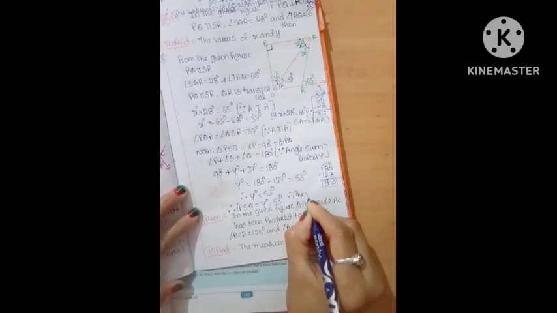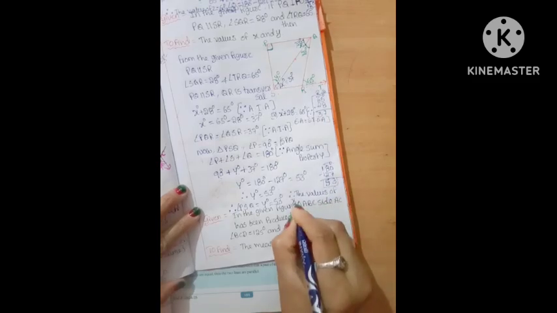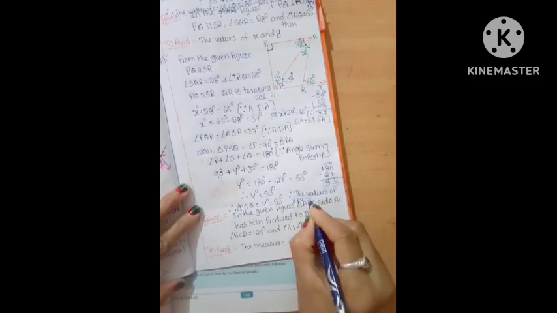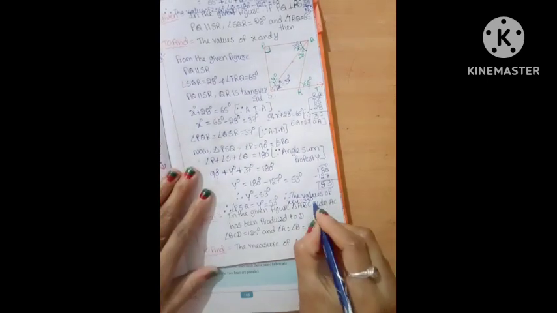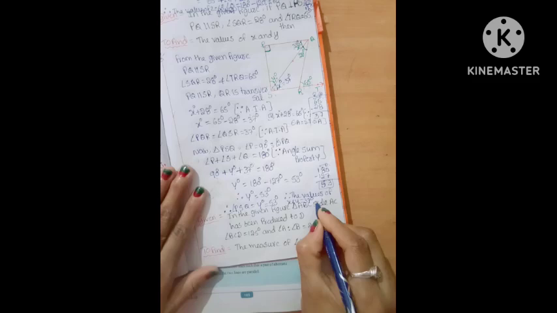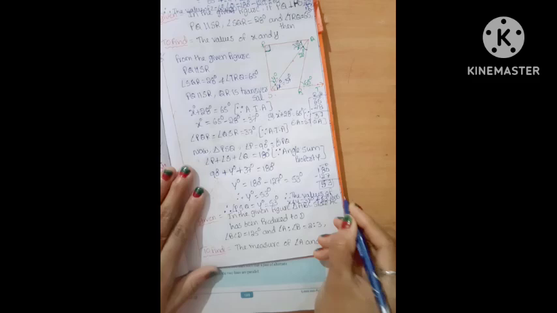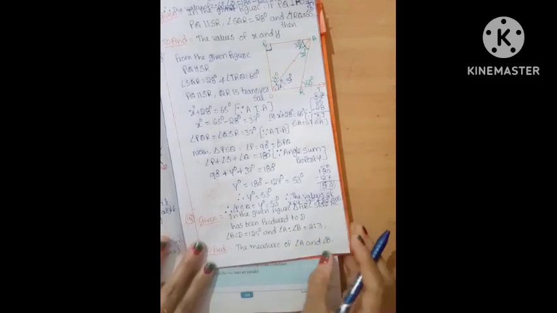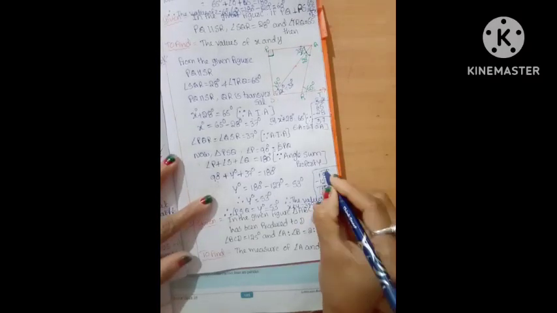The values of X and Y: X is 37 degrees and Y angle is 53 degrees. These two are the final answer. I'll write it here. Okay, this is the final answer. Yeah, this is the rough calculation.